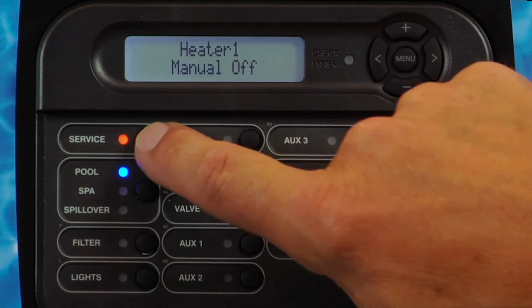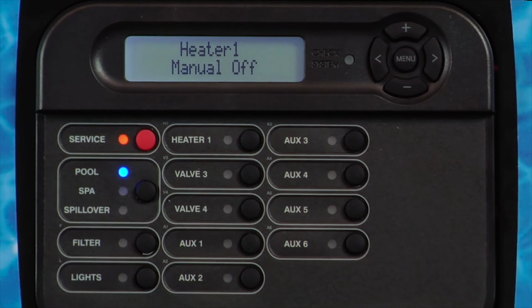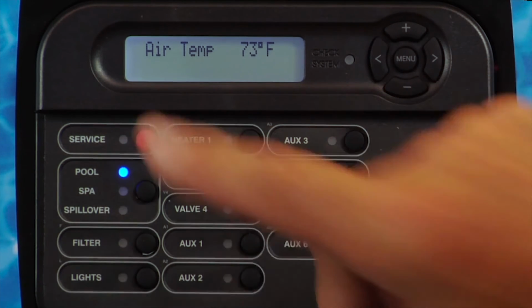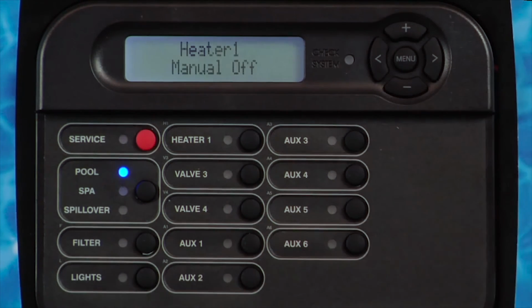Pressing the service button a second time will place the ProLogic in the service timed mode. The ProLogic will stay in service mode for 3 hours and then automatically switch back to automatic mode. The red service LED will flash and the time remaining will be displayed. Pressing the service button a third time will place the ProLogic back into automatic mode.